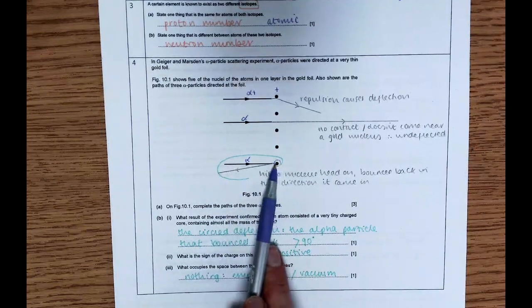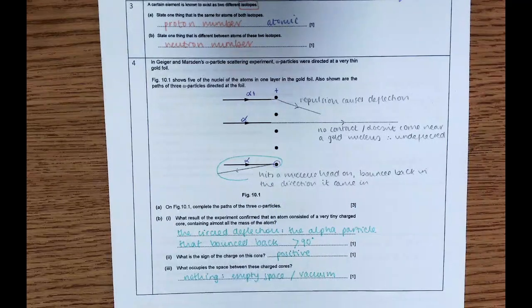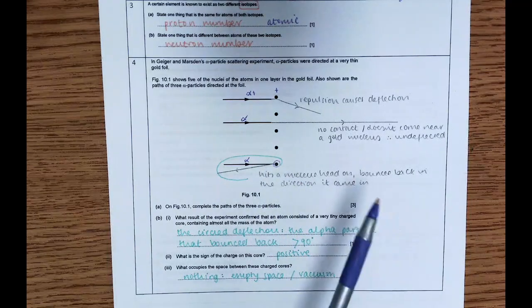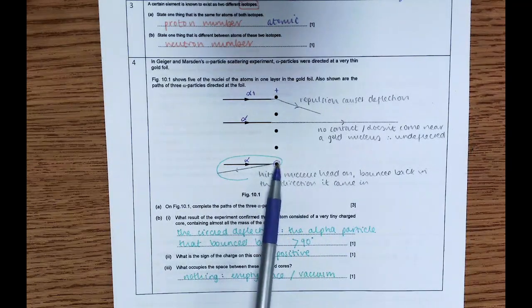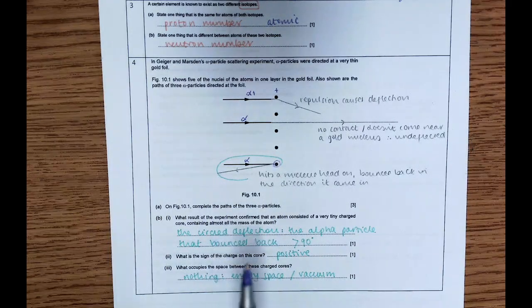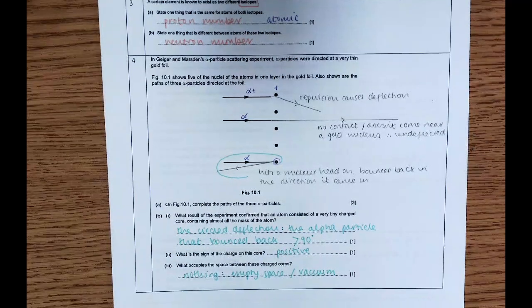If this were not very massive, if this were very, very light, we wouldn't necessarily get a bounce back. We might just get a bit of a collision and it will carry on. But because this is so heavy, we know that the mass is concentrated here. Because we get the bouncing back, it confirms to us that we are seeing that. So that's the one that you should have chosen there.